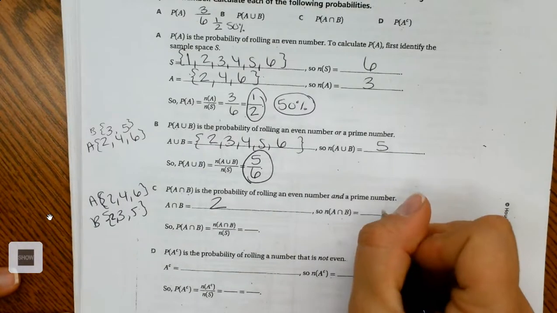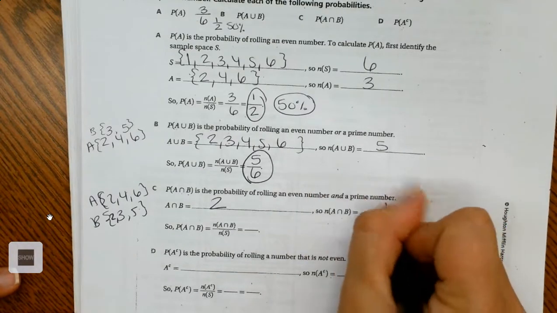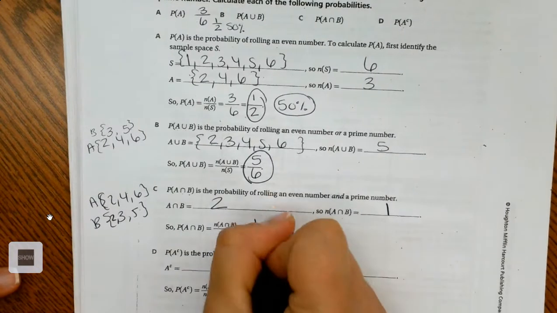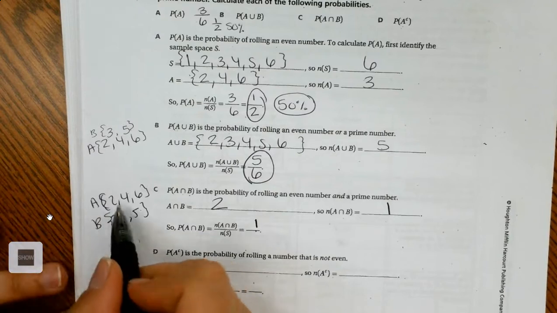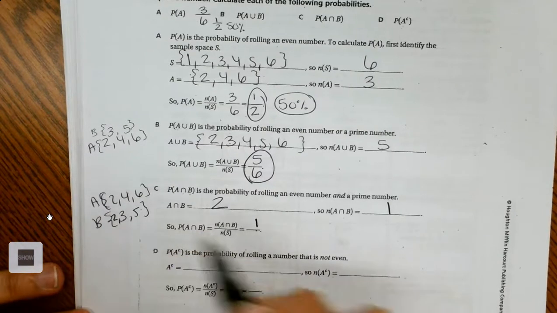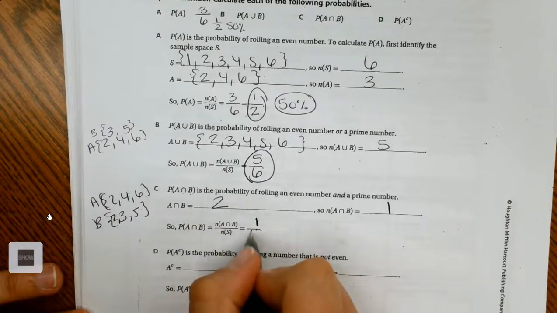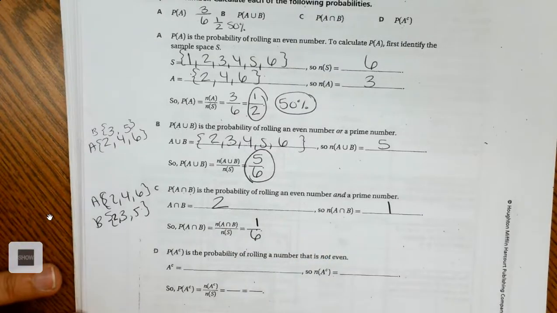All right, so how many of them are in common? 1. 1's in common out of the 6 numbers, right? There's 1, 2, 3, 4, 5, 6. And everything. So there's 6 numbers. 1/6.